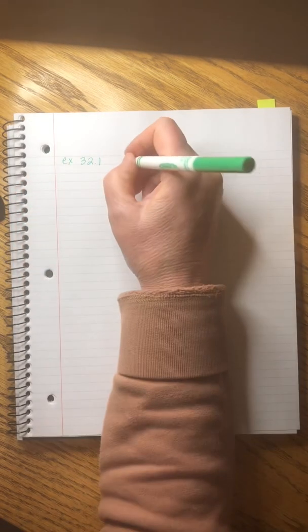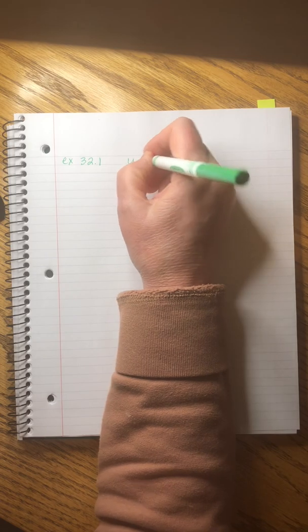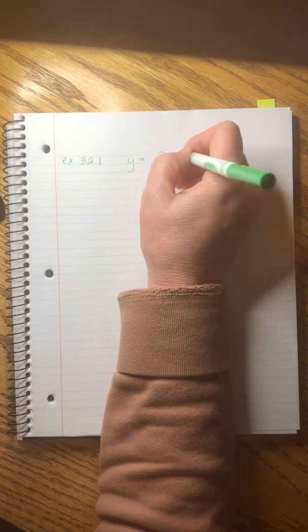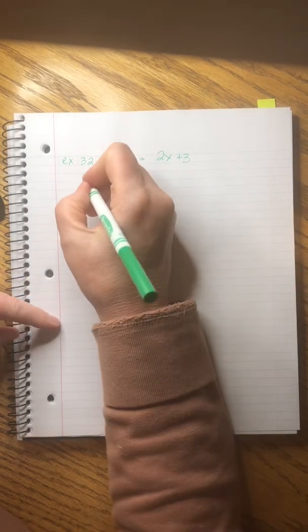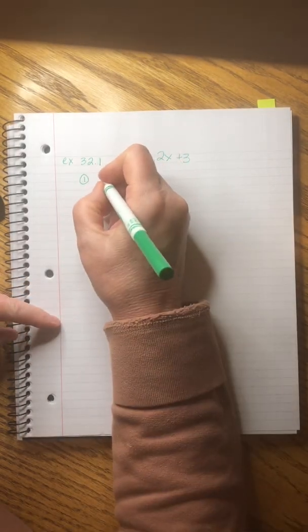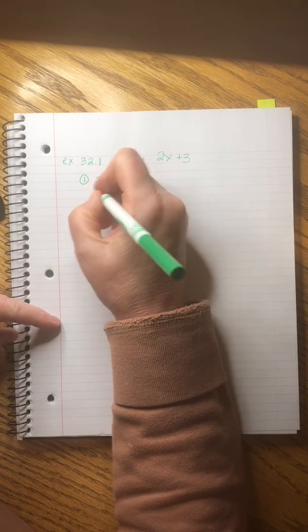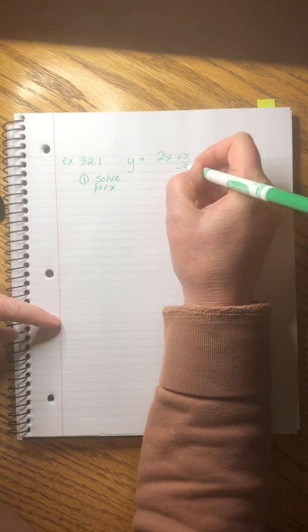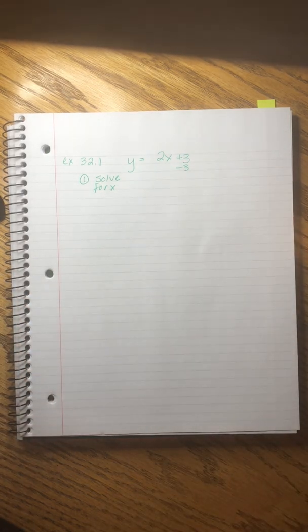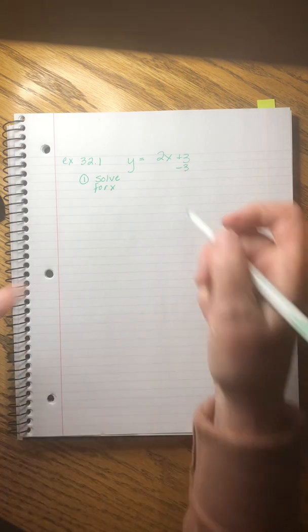32.1, that was like a non-example. Find the inverse function of y equals 2x plus 3. Our steps are number 1, solve for x. I'm going to subtract the 3, and this time I'm going to flip the sides right away because I want my 2x to be on the left, because that makes me feel better.